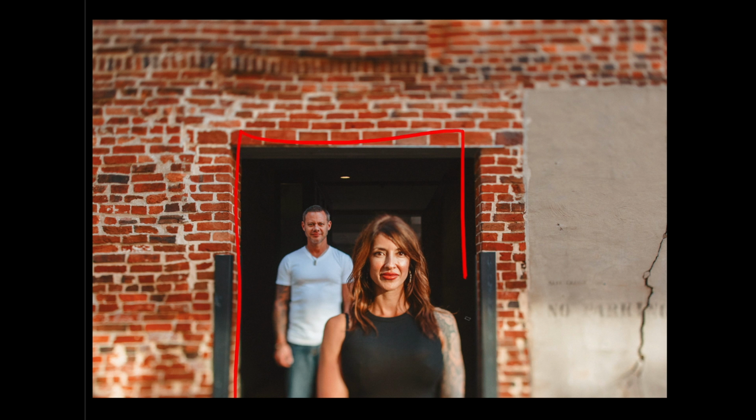Here's a doorway, and this is actually a patron. Hi, Autumn. I just shot her last week. These images are not edited yet. I'm sorry.